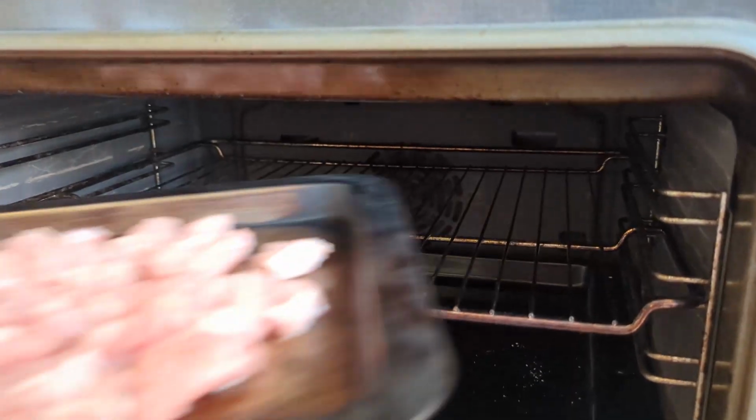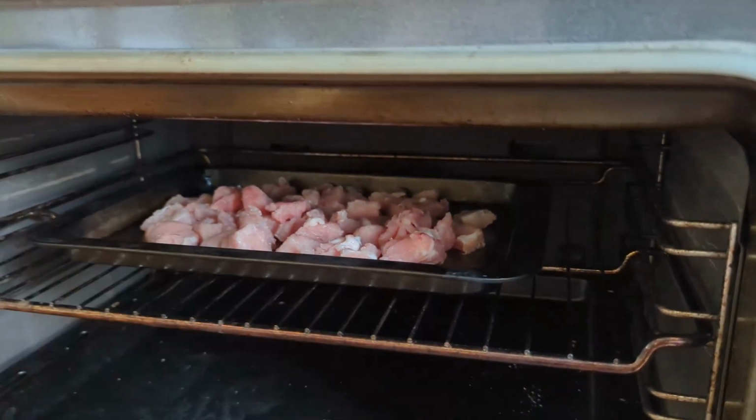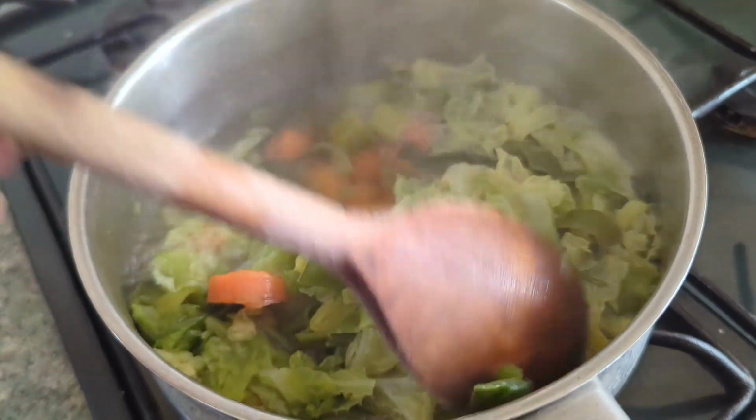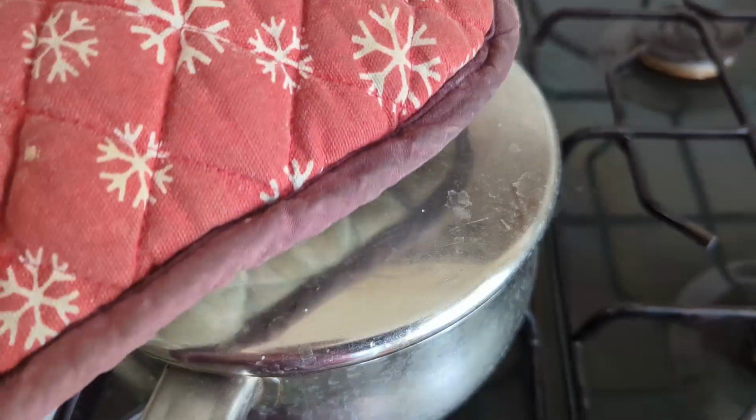After you've salted the pork, place it in the oven for 20 minutes until the meat is cooked and slightly charred on the edges. The rest of the stew will be fairly mushy so the toughness of the meat will be a welcome change of texture.